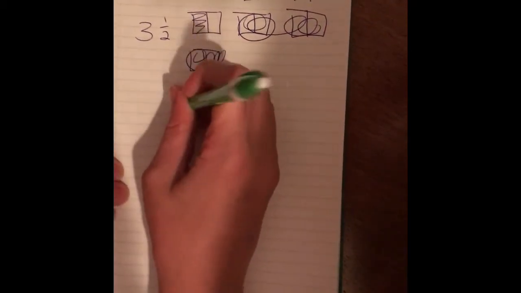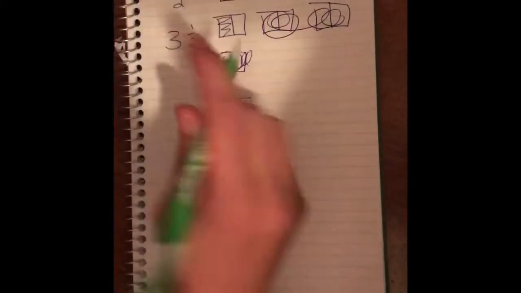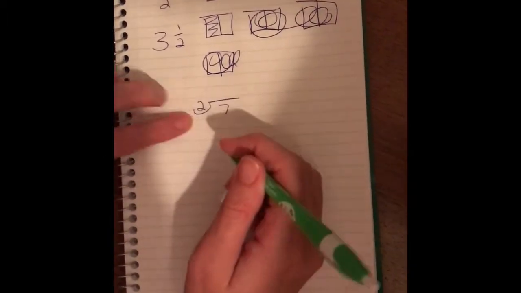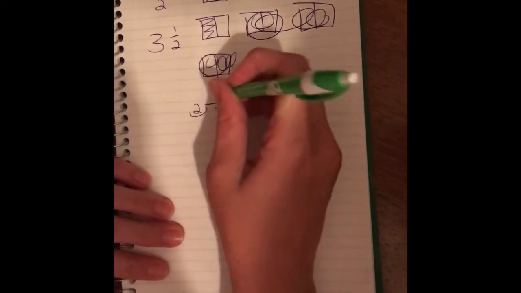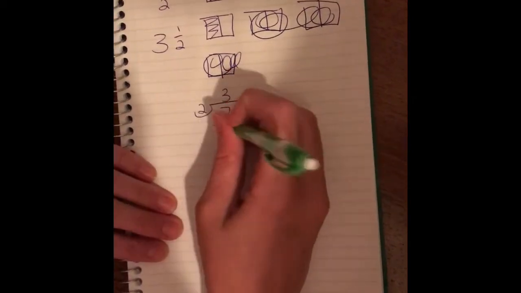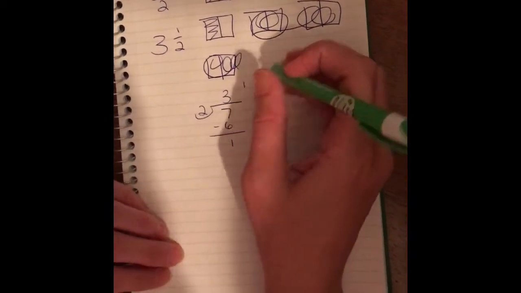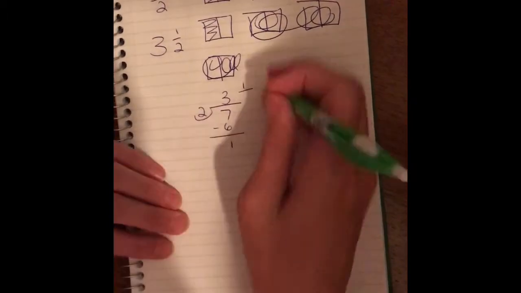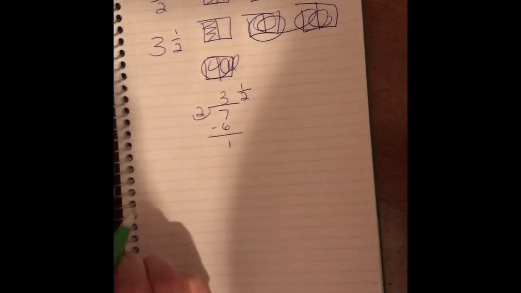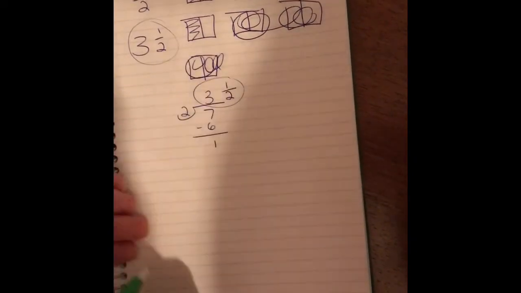Now to do the algorithm for this, I'm going to set up my division bracket. I'm going to put 2 as my divisor, because that's the denominator, and 7 as my dividend, because that's my numerator. See how many times 2 goes into 7, and it's 3, because 2 times 3 is 6. And I'll see what my remainder is. And my remainder is 1, so that becomes the numerator part of the fraction part of my mixed number. And then the denominator stayed the same. So 7 halves equals 3 1/2.